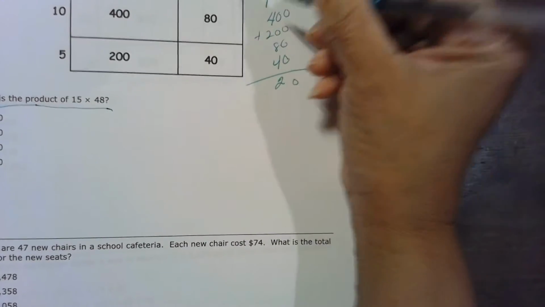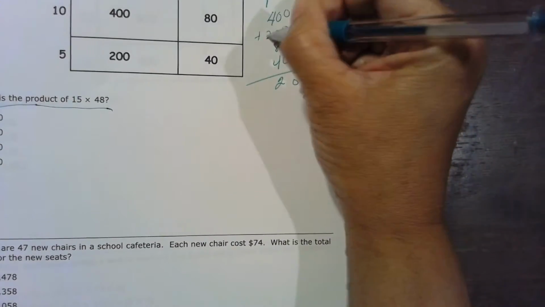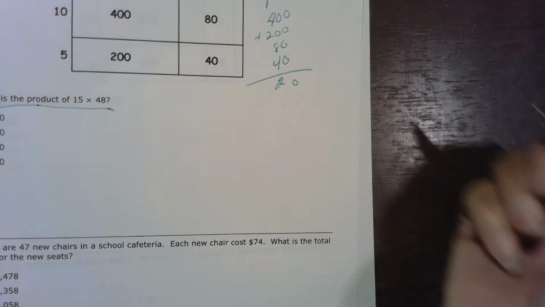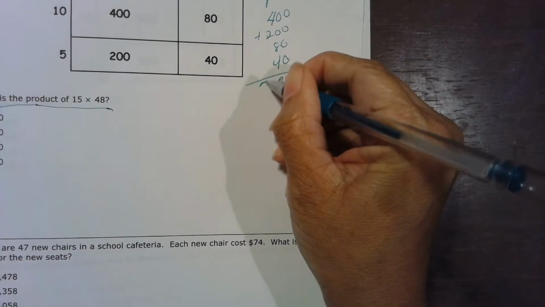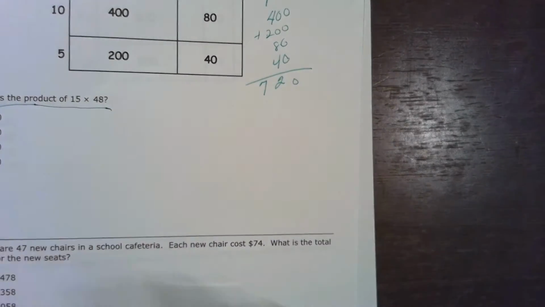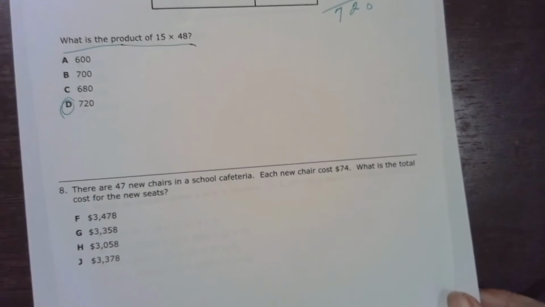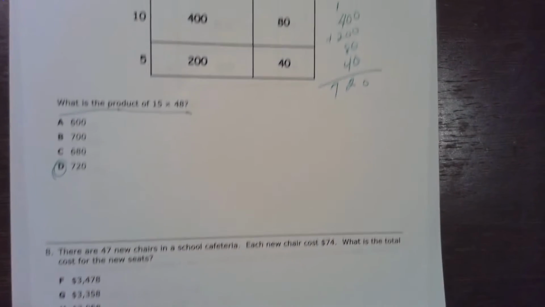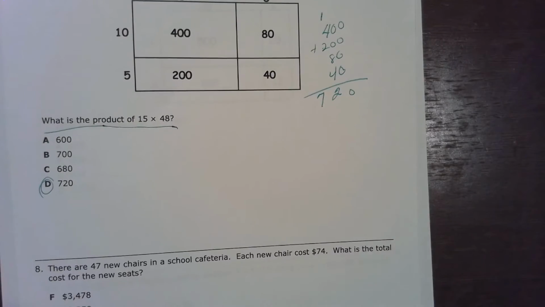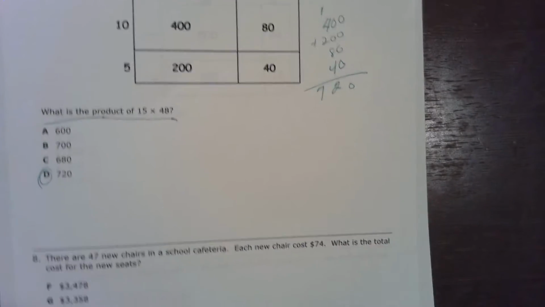Carry the 1. 1 plus 4 is 5 plus 2 is 7. D is our answer. All the work is done for you in this one.